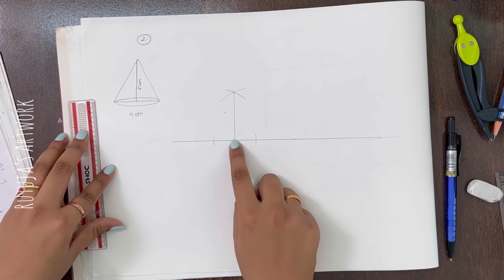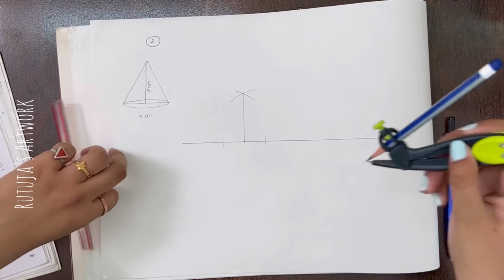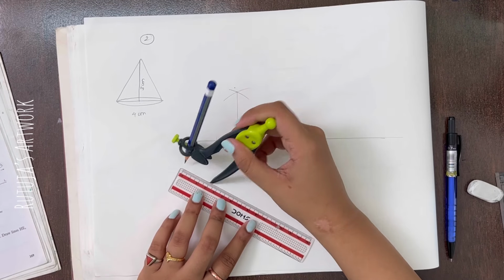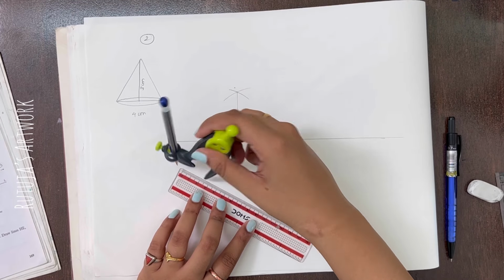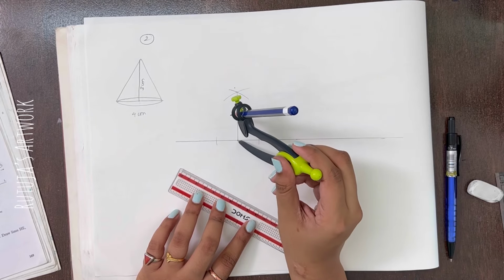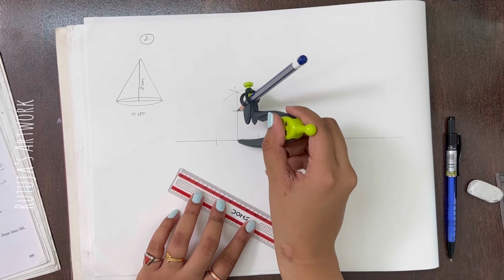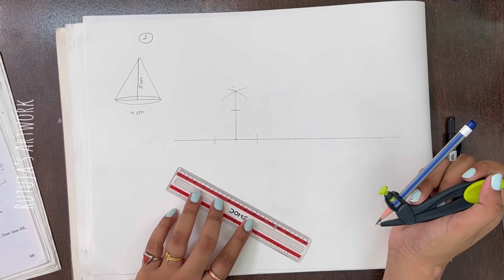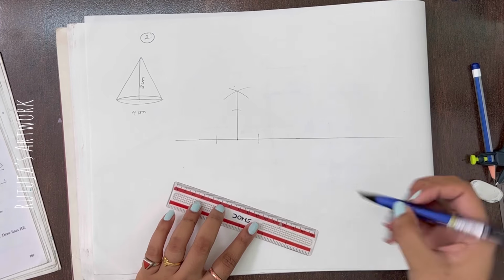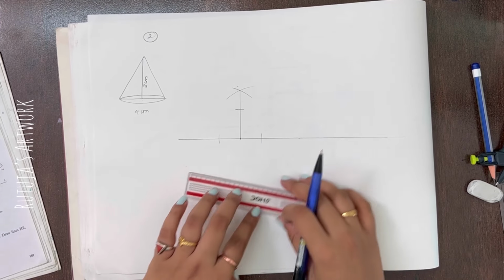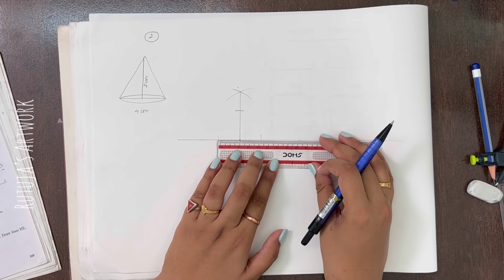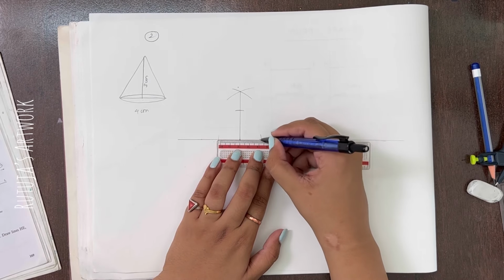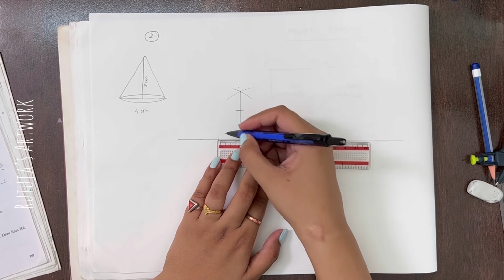Now height is 3 centimeter, so I am taking 3 centimeter in rounder and mark it from here in this way, and its base is given 4, so you can take 2 centimeter as a center and just mark dot on 4 and 0.